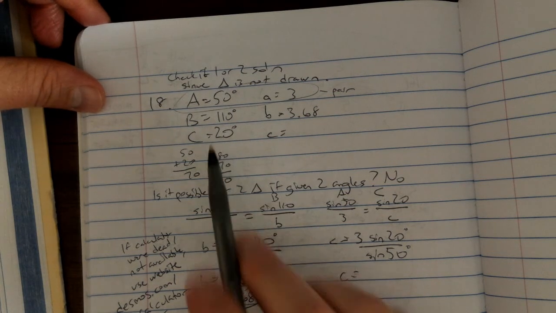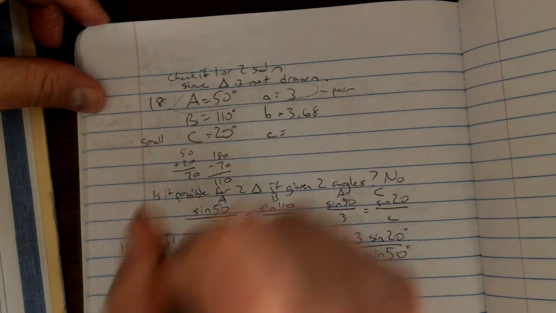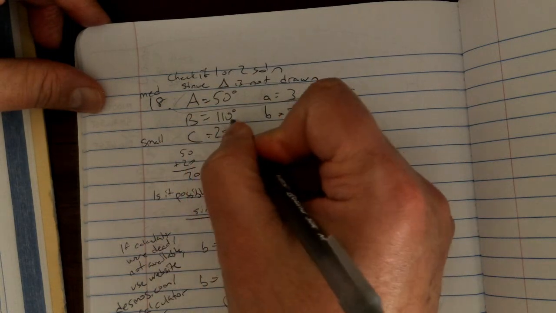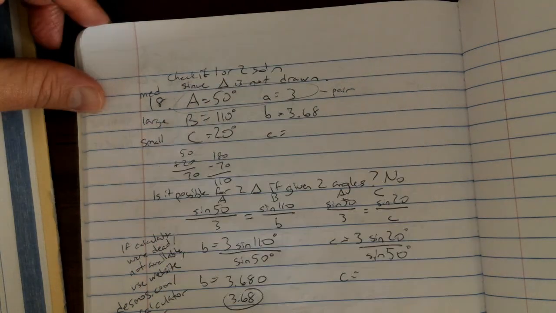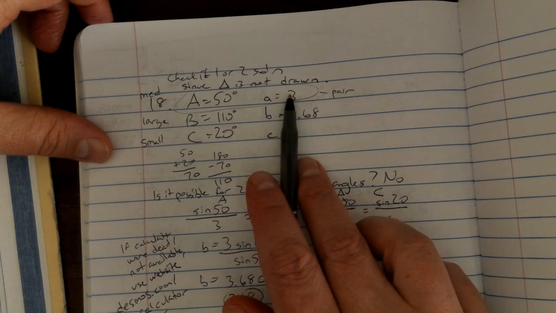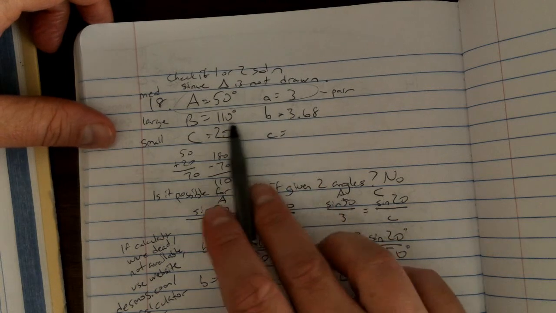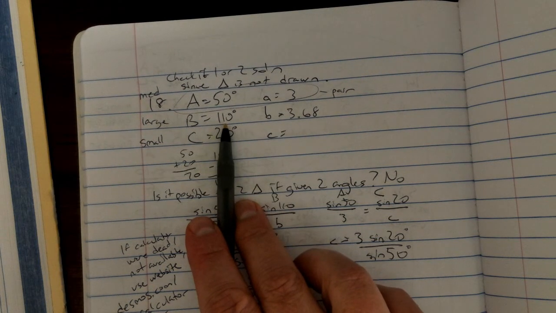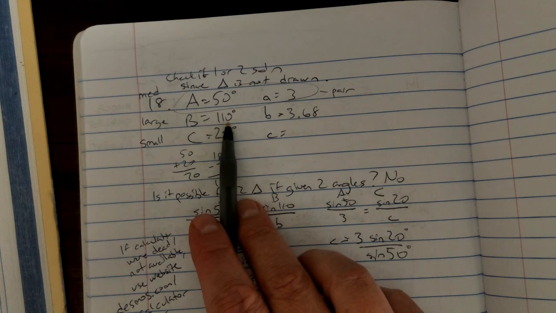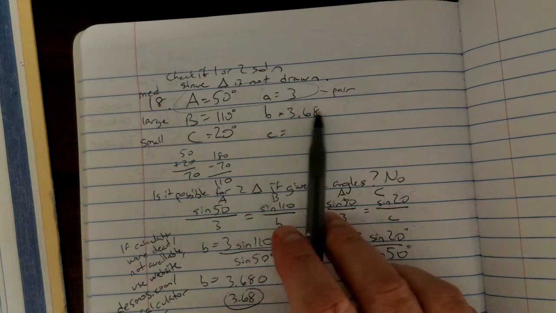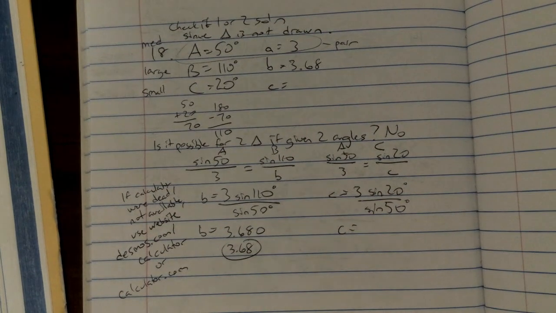Now based on your 20 degrees, that's going to be your small. Your 50 degrees is going to be medium. And the 110 degrees is going to be your large. So whatever number we get for C is supposed to be smaller than 3, which was also smaller than 3.68. And again, since 110 was your biggest angle, then your side had to be bigger than 3. In this case, it was just a little bit bigger, but it was bigger. So we got 3.68.